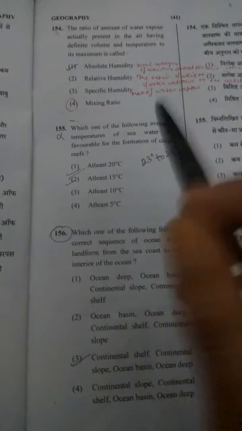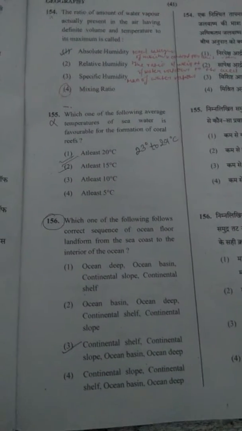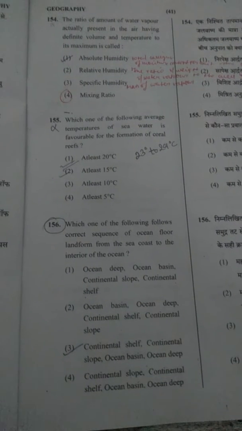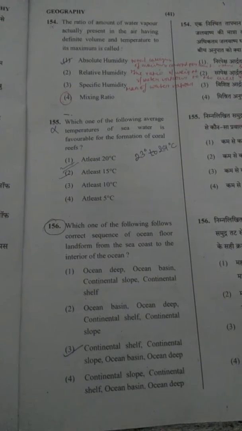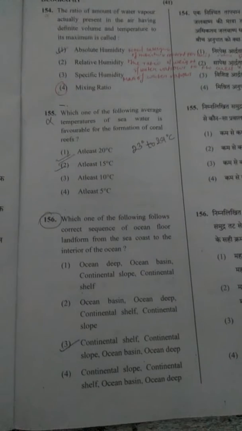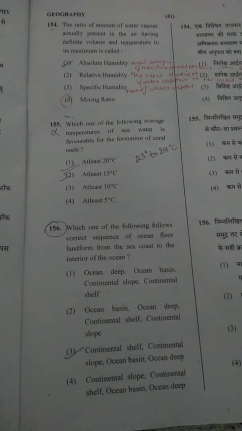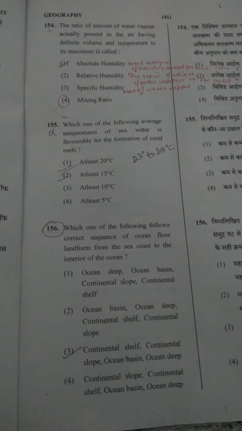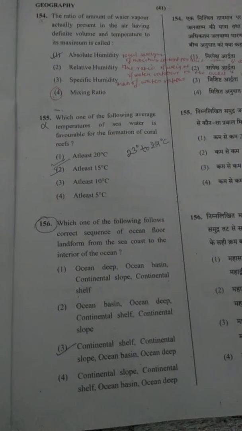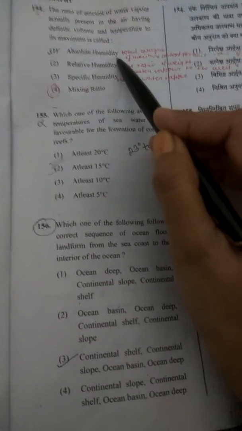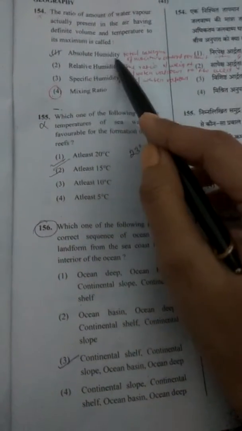Next question is, the ratio of the amount of water vapor actually present in the air having definite volume and temperature to its maximum is called, so it is called mixing ratio. So as you already know, what is absolute humidity? That is actually present in the air.